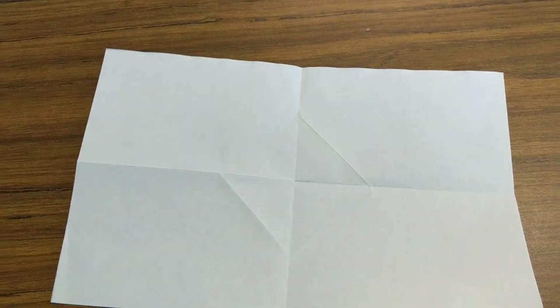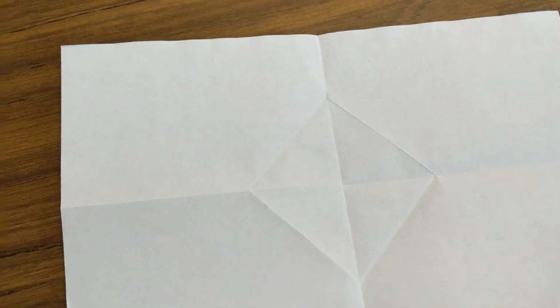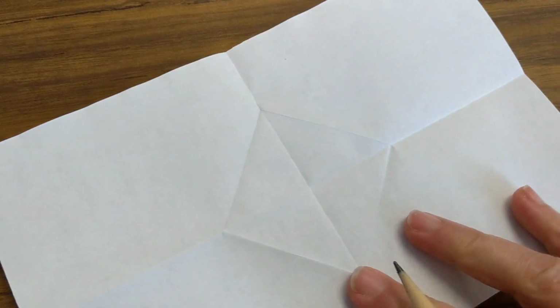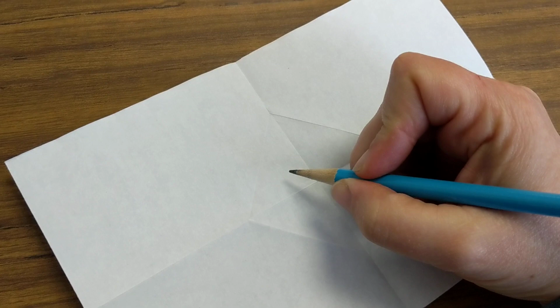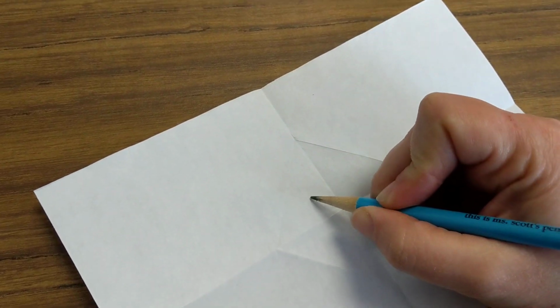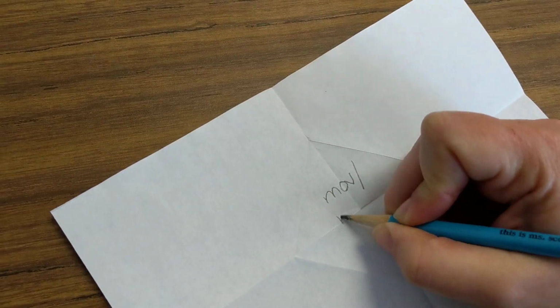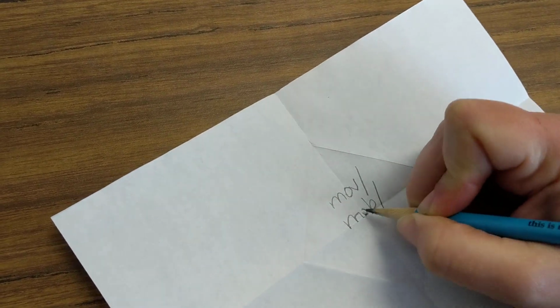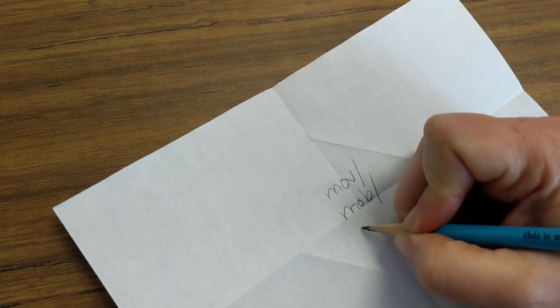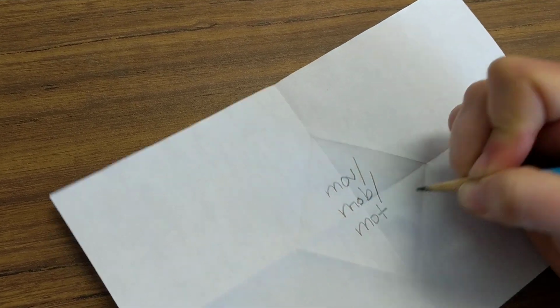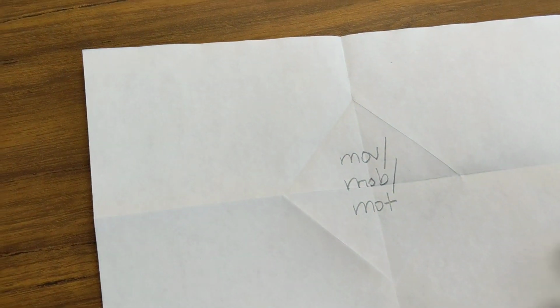and you're going to take the root of the day. What you're going to do is write the root in the center diamond there. So for example, if the root is mob, sometimes there'll be more than one because they're related to each other, right? So let's say that this is your root.